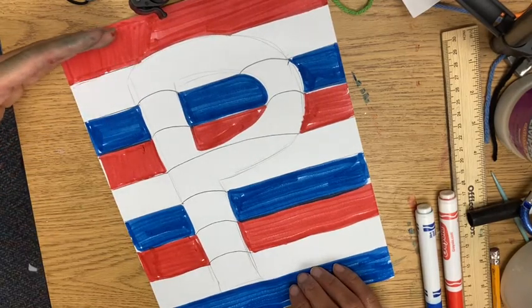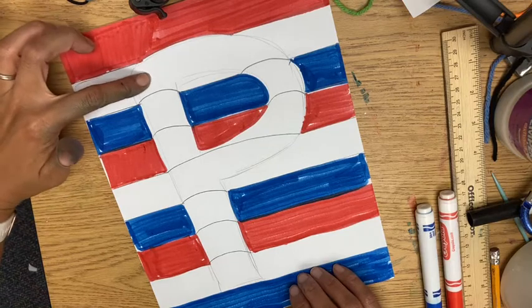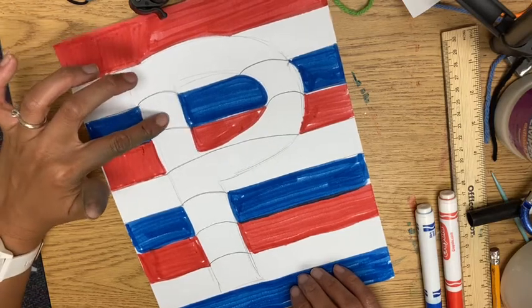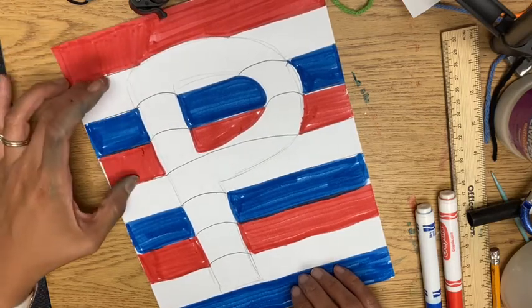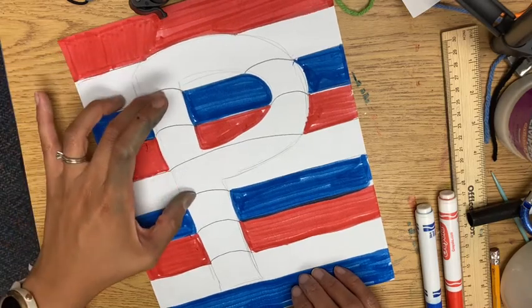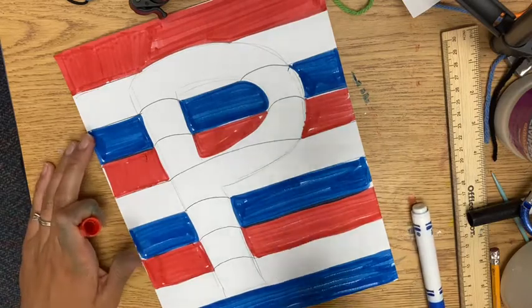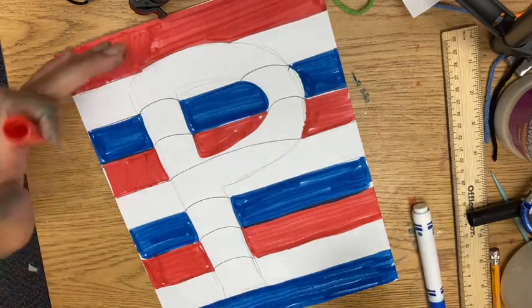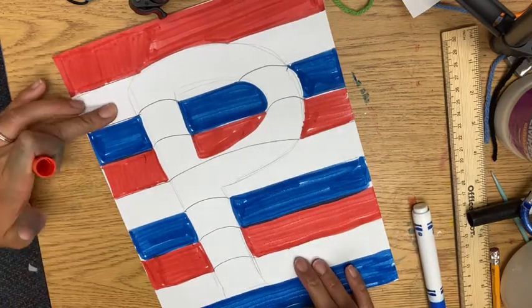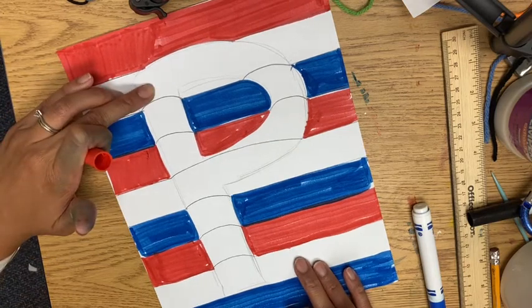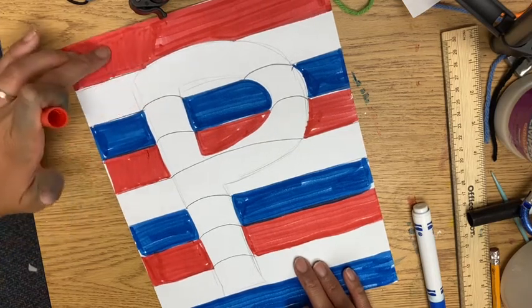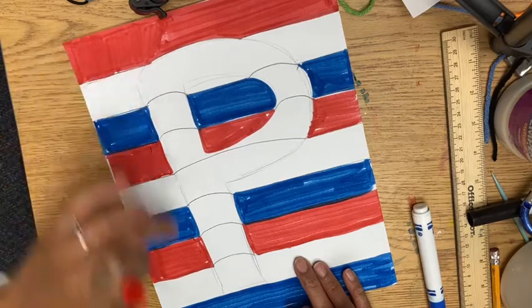So it's actually going to end up being red next to the white, white next to the blue. So the whole pattern kind of just shifts down one stripe. I'm going to, once again, speed this up, but whatever stripe is next to the part you're going to color, just look at the stripe above it, and you're going to color that color.